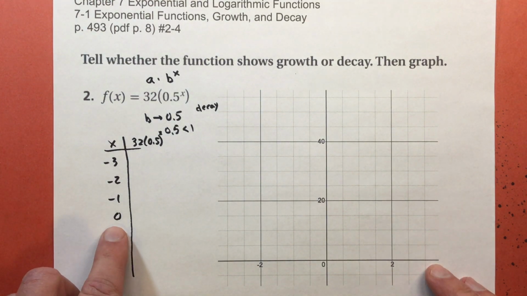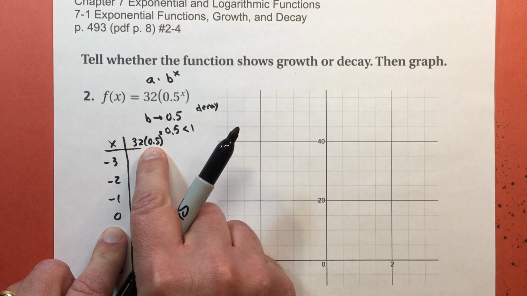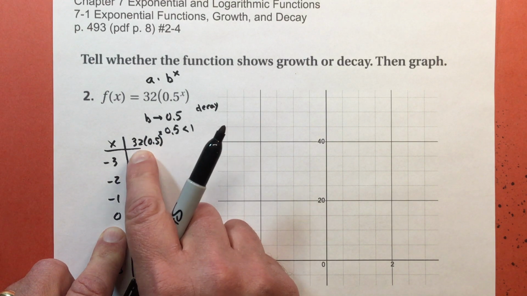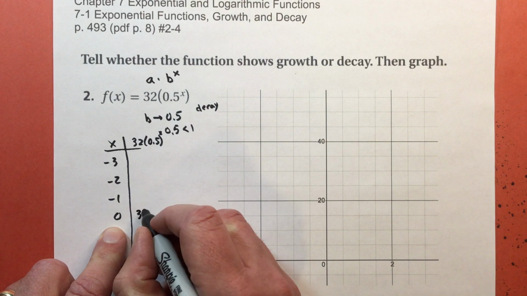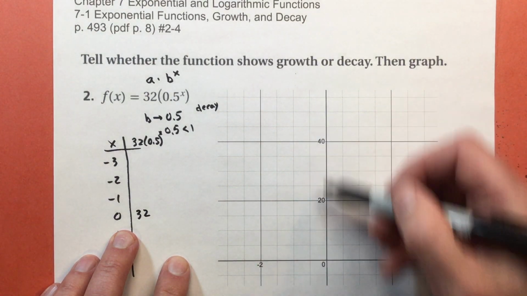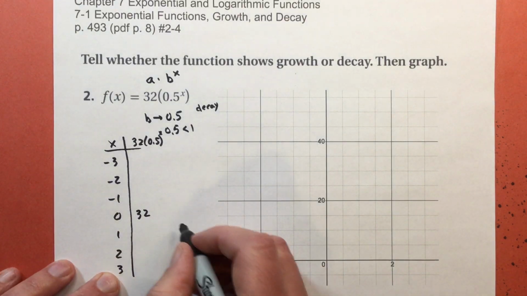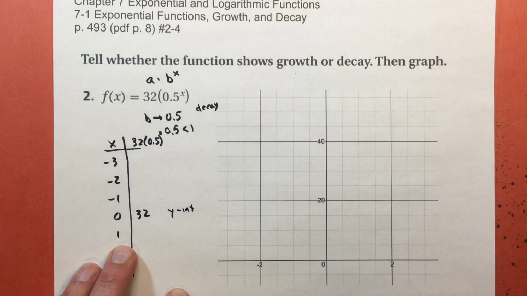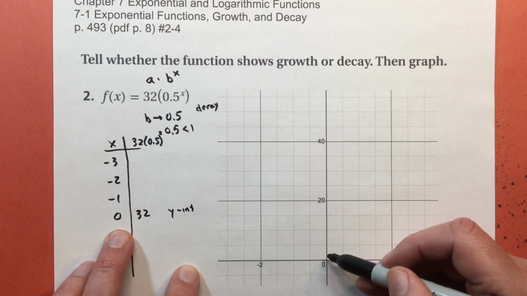Start with 0. 0.5, or 1/2, to the 0 power is 1. 32 times 1 is 32. So when you graph this, the first thing you do is graph the y-intercept. That's where it crosses the y-axis. So it crosses the y-axis at 32.